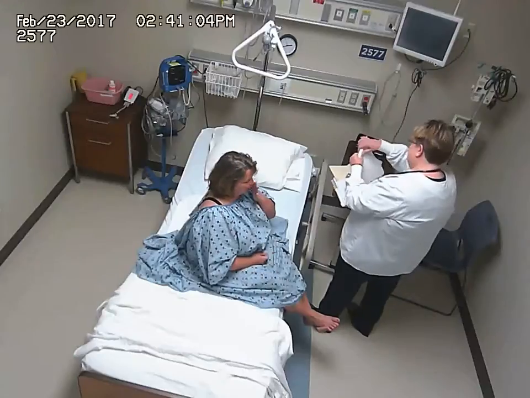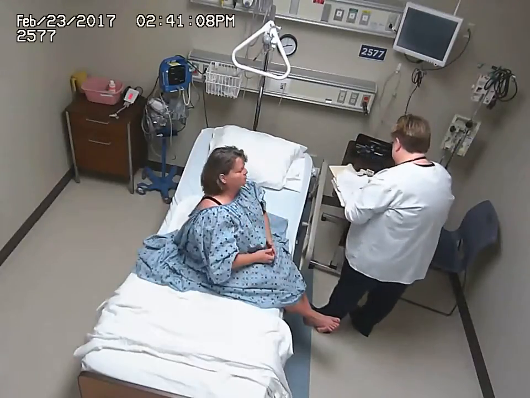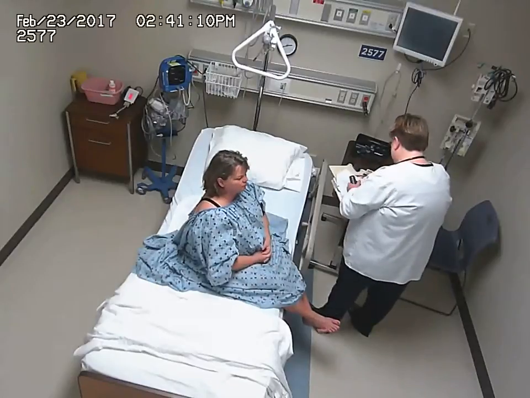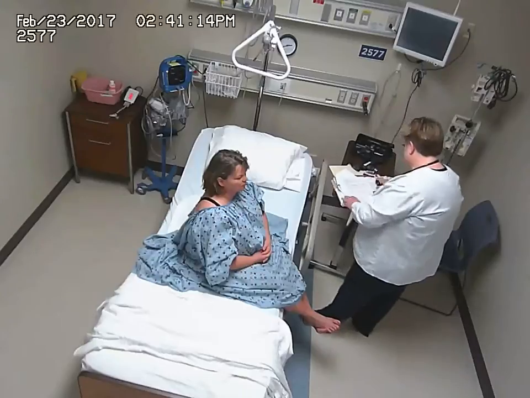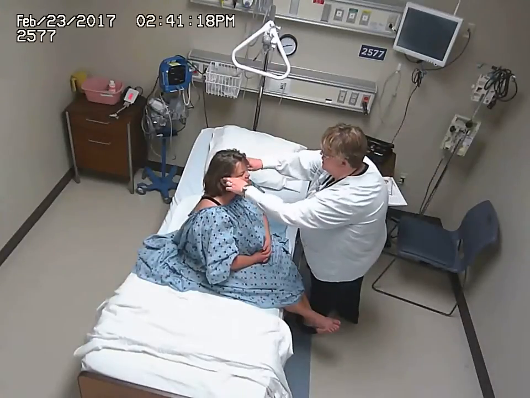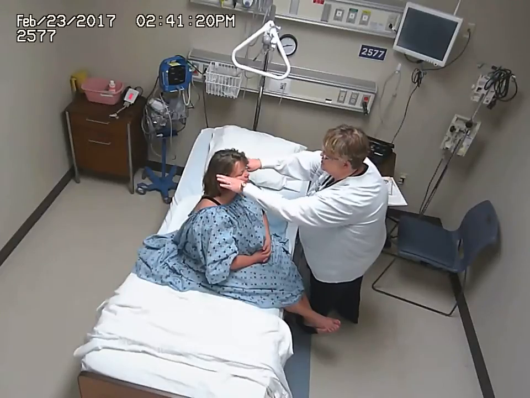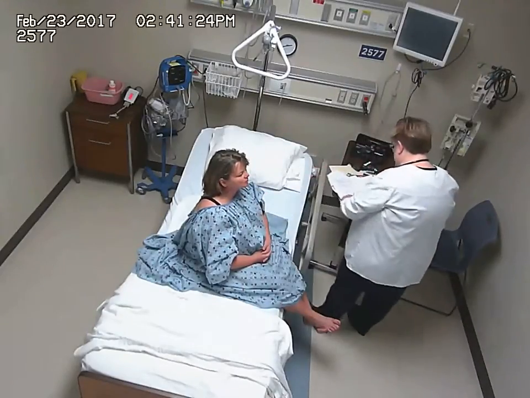And now we're going to do the ears, nose, and throat. We're going to inspect the ears. So we're going to look at the ears, and you can see where they are equal and they're symmetrical on each side. And they both meet about the same spot.